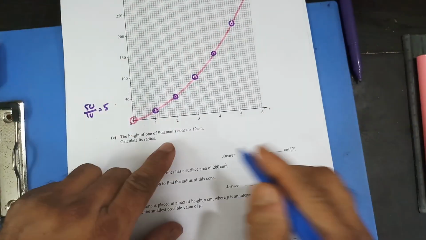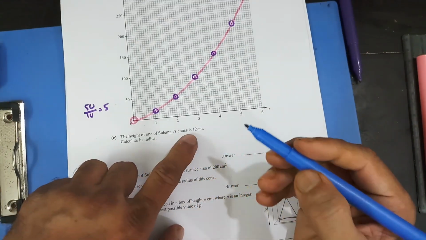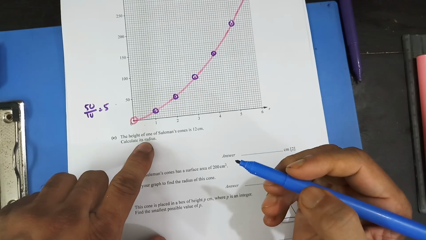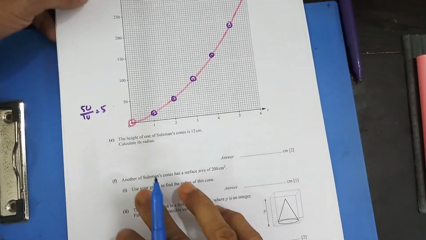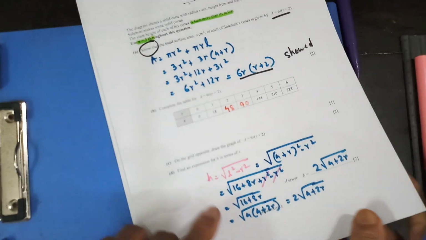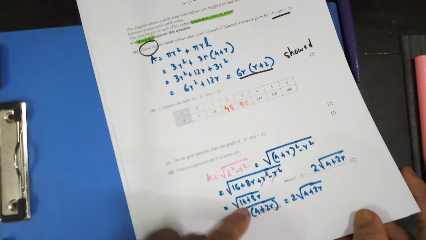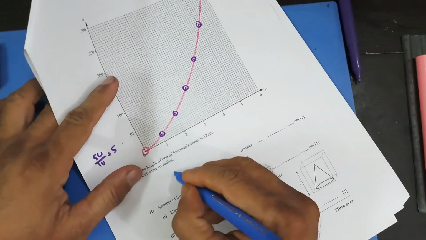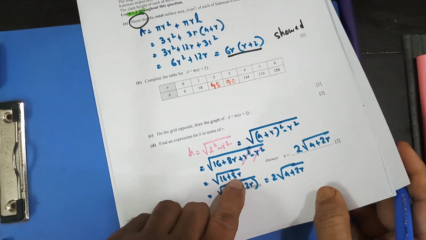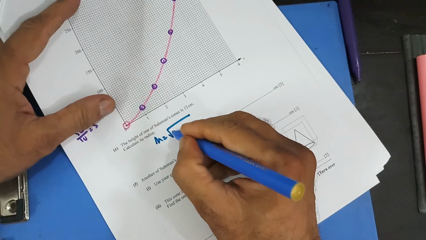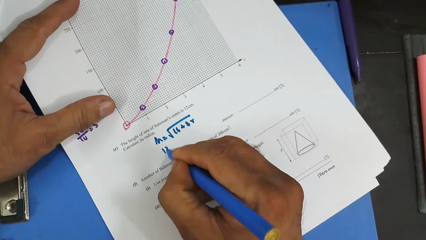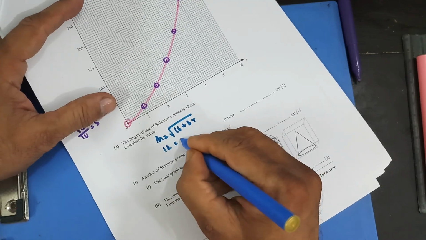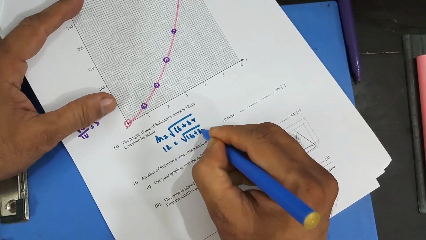Now the height of Suleiman's cone is 12 centimeters. Calculate its radius. Since h equals the square root of 16 plus 8r, 12 equals the square root of 16 plus 8r.